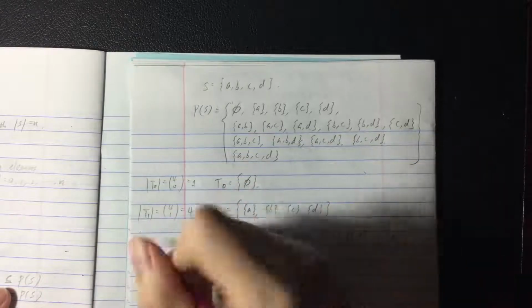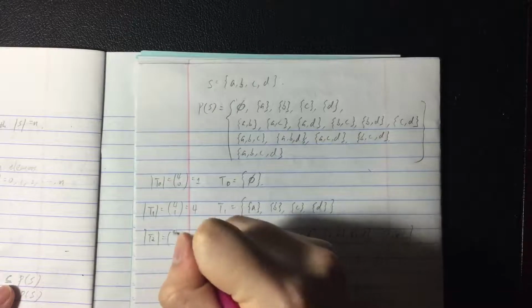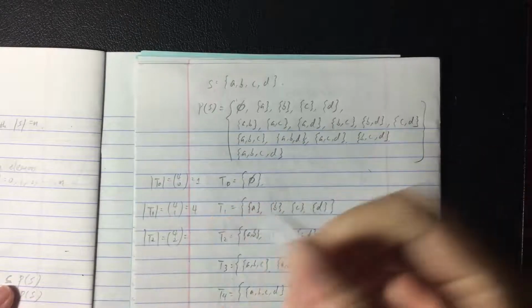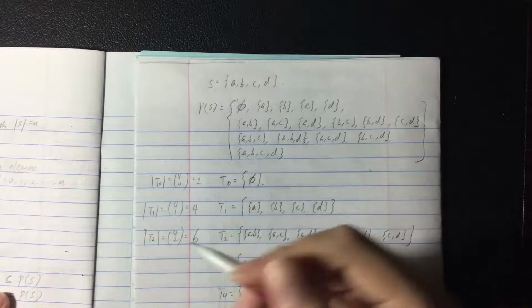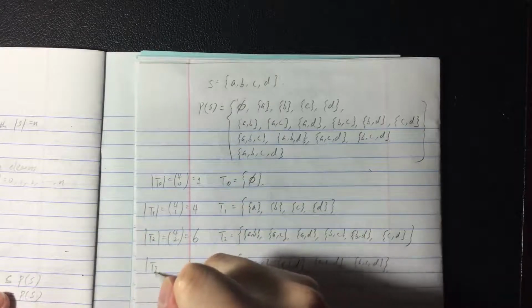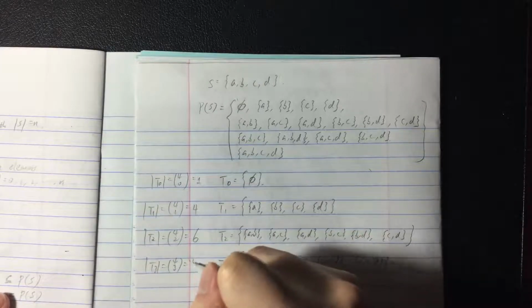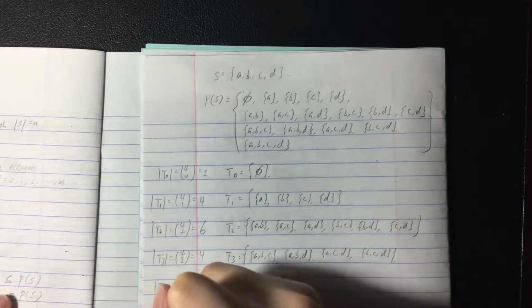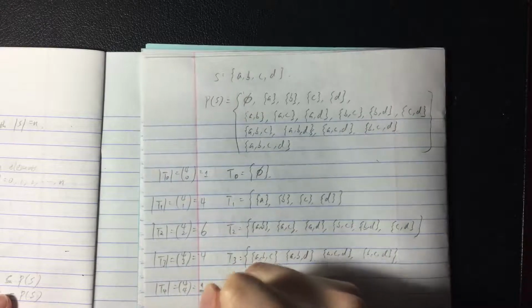That's 4. The cardinality of T2 is 4 choose 2. 4 choose 2 is 6. The cardinality of T3 is 4 choose 3. 4 choose 3 is 4. The cardinality of T4 is 4 choose 4, which is 1.